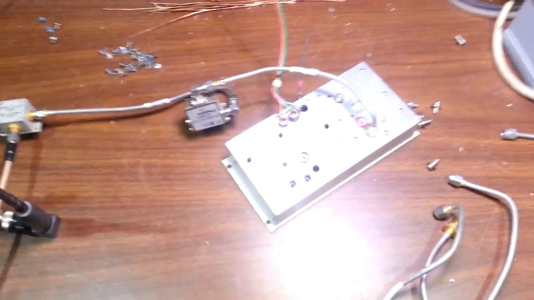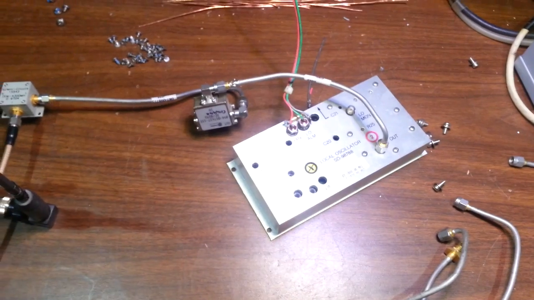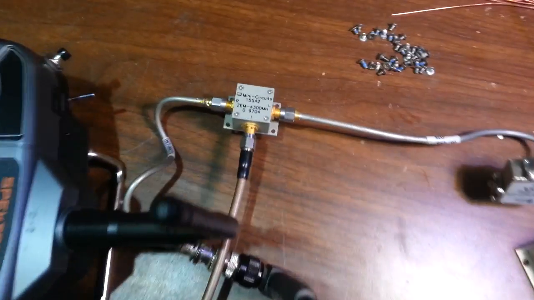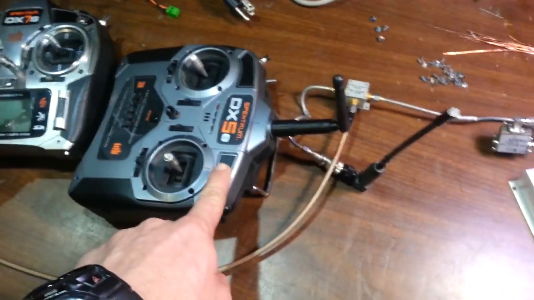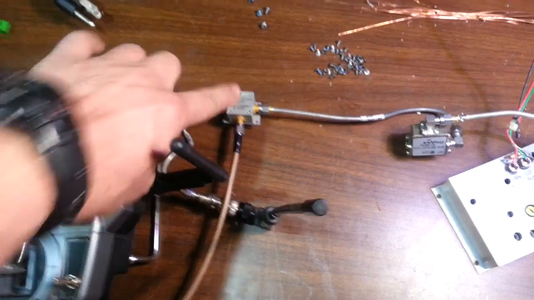So anyways, this is how it works. The local oscillator will generate a 1.87 gigahertz, or 1870 megahertz, signal and is fed into the local oscillator port of this mixer. RF from the transmitters gets fed into the RF side, and then the result comes out on the I, which means IF, the intermediate frequency.